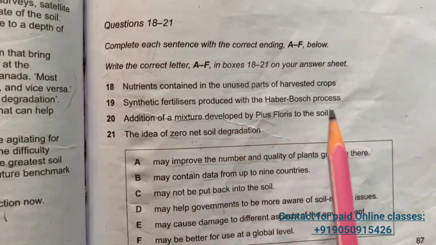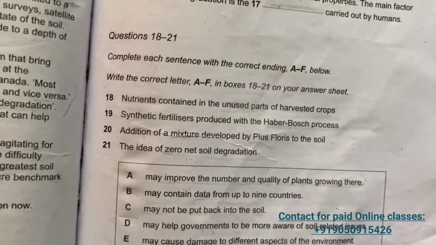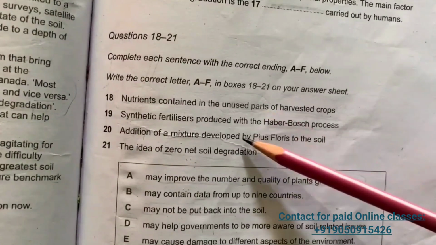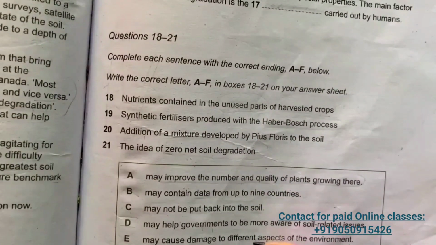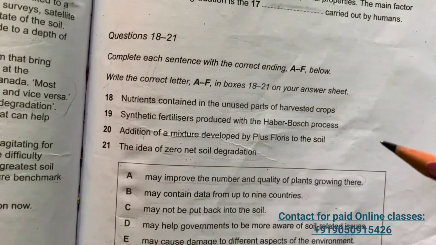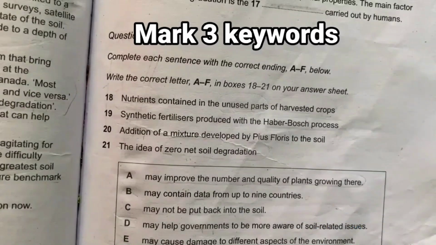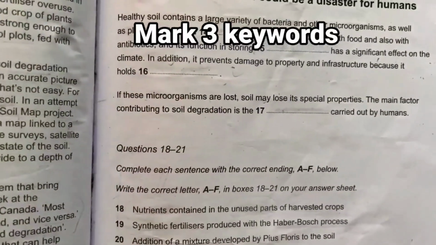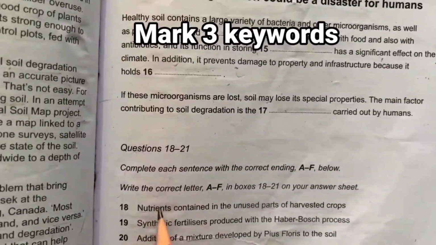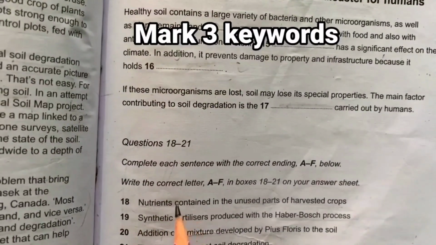So now suppose you have this passage, right? Information matching, you have to match these questions with this information. So let's start. What did I say? The first step is to mark 3 keywords, right? Now I will mark 3 keywords in question number 18. Let's start. We're going to mark 3 keywords. Mind it.